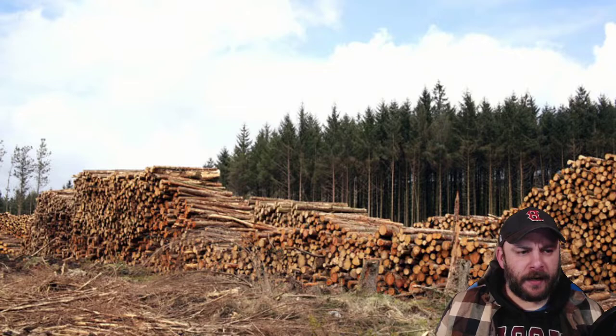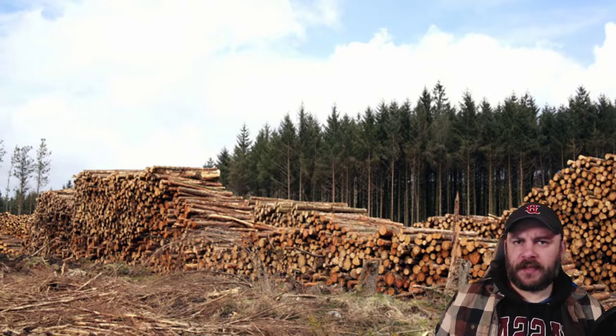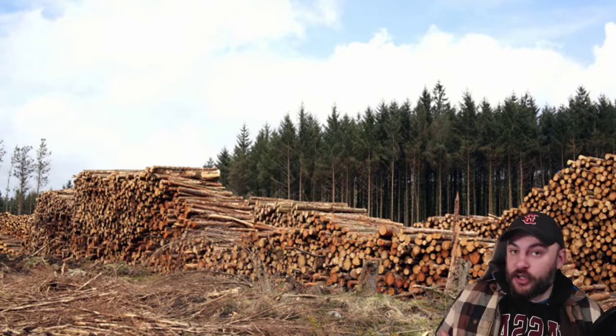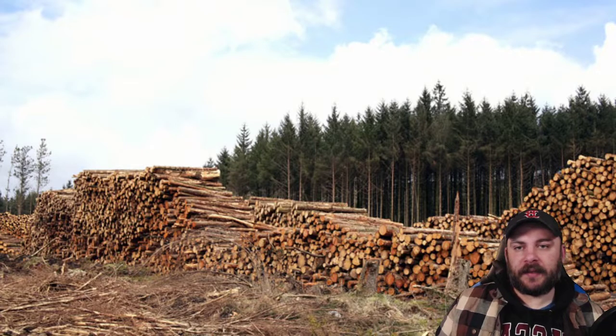Got signal? Okay, great. We're up here in the middle of the clear cut, so sometimes it's hard to get signal, you know.